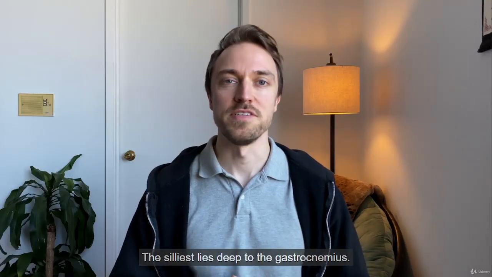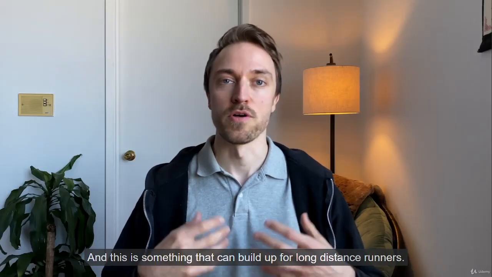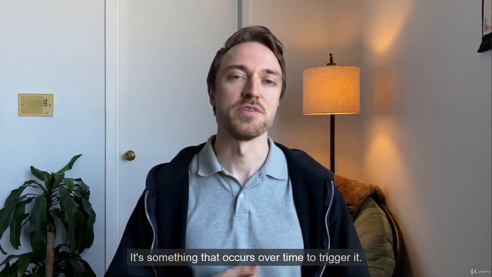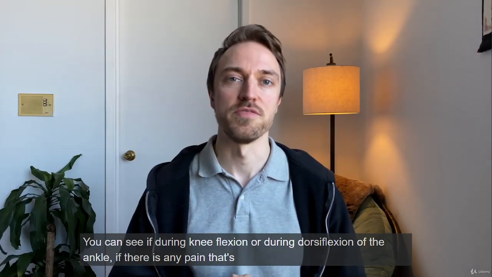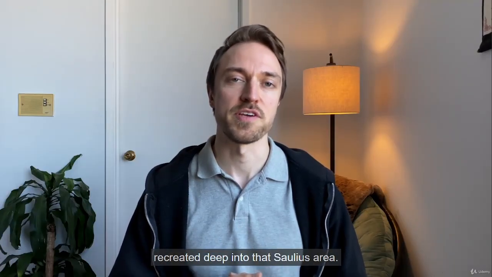The soleus lies deep to the gastrocnemius, and this is something that can build up for long distance runners. It's something that occurs over time. To trigger it, you can see if during knee flexion or during dorsiflexion of the ankle, if there's any pain that's recreated deep into that soleus area.